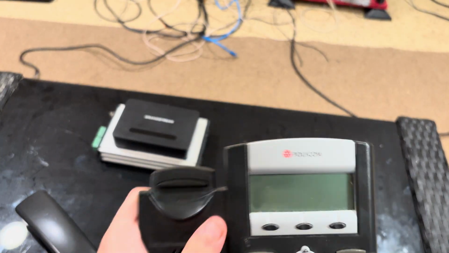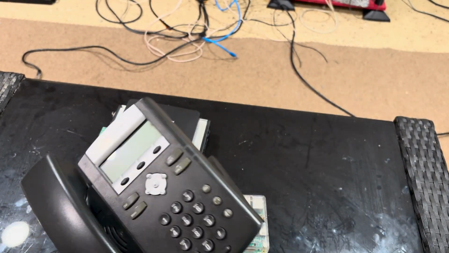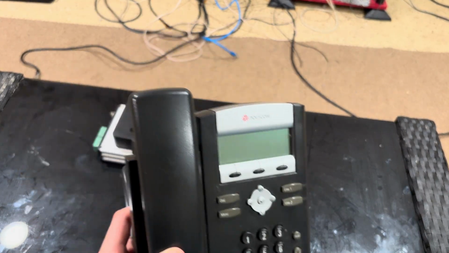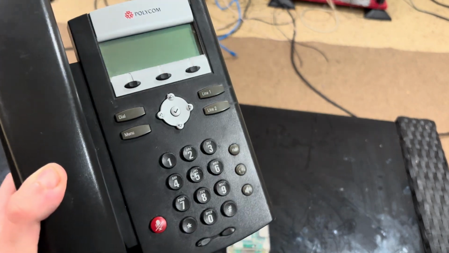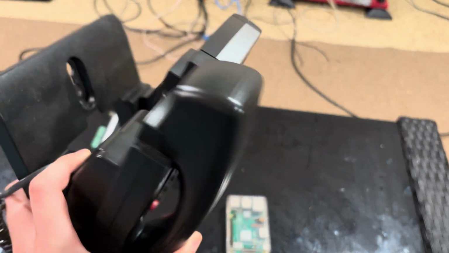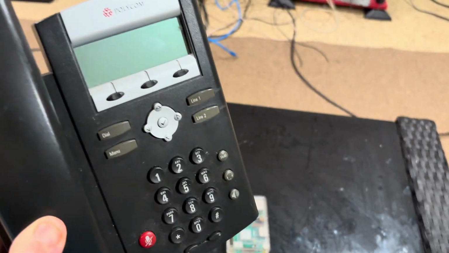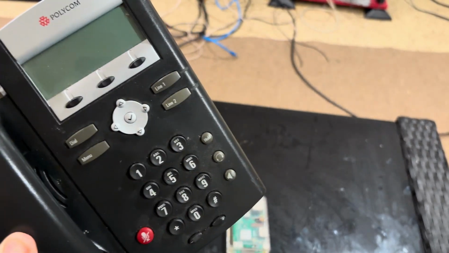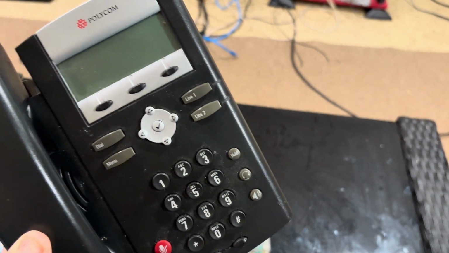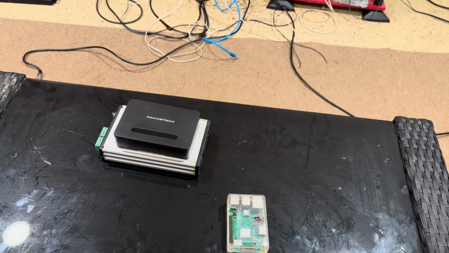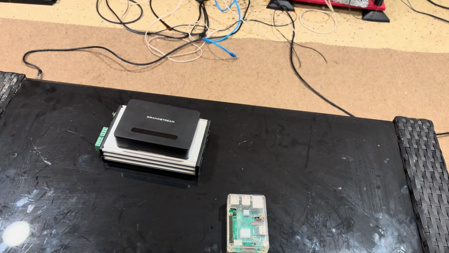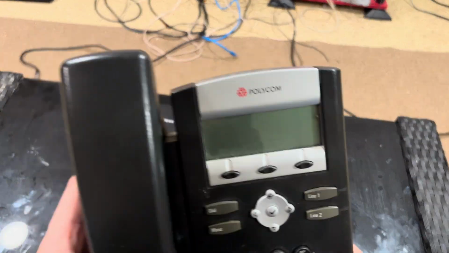SoundPoint IP 330. This phone, I thought this phone was trash when I first got it, but once I flashed new firmware on it, it works amazingly. Even though there is a bit of a delay with this and the paging system, other than the other phones that I showed. But yeah.